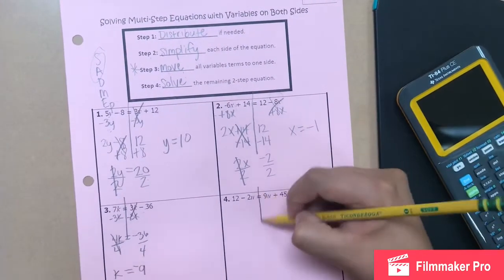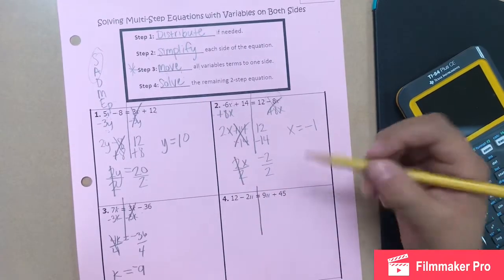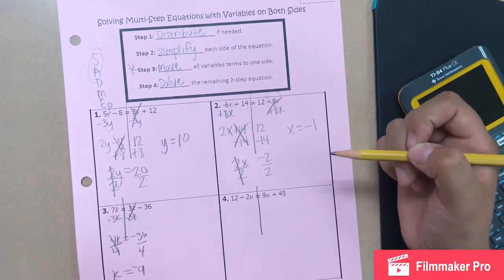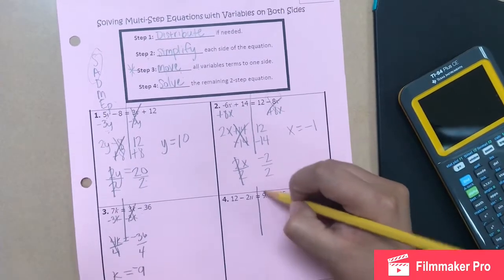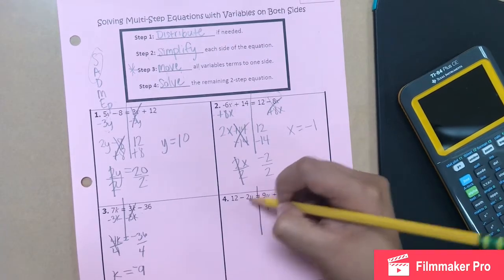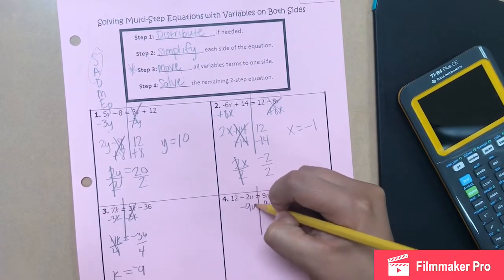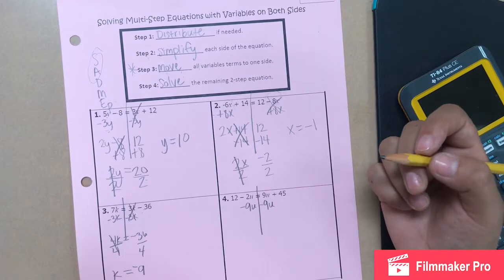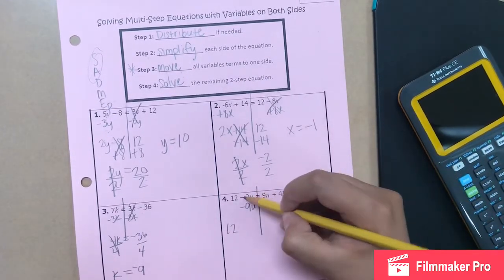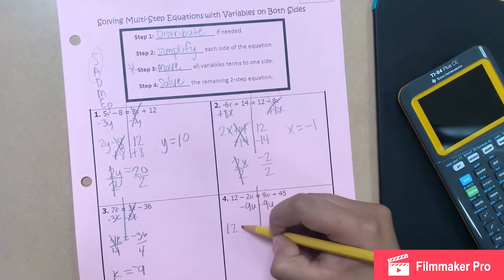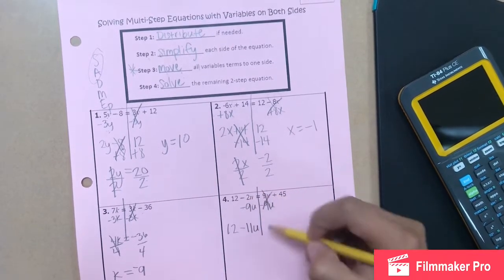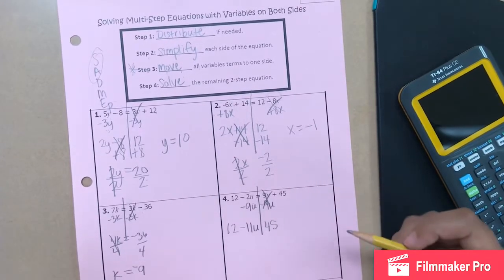There's no like terms on either side. So I'm going to move my variable 9u to the left, okay? The opposite of positive 9u is negative 9u, but I'm going to put it with the negative 2u because 12 is not a like term. So I have 12 because it was still there. Negative 2u minus 9u is negative 11u. 9u's cancel, and I have positive 45.